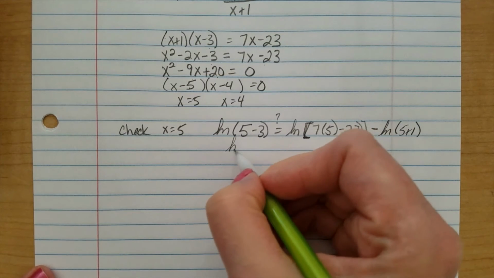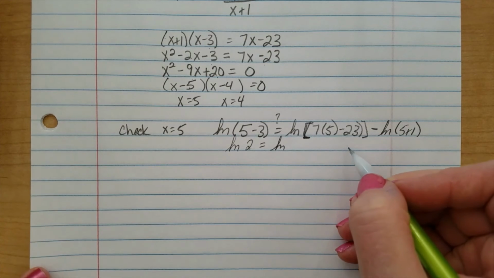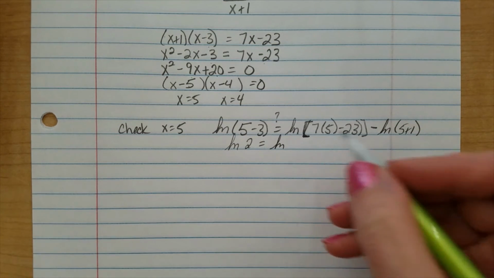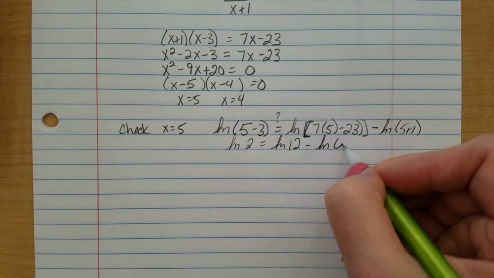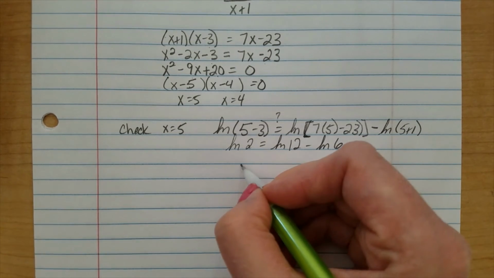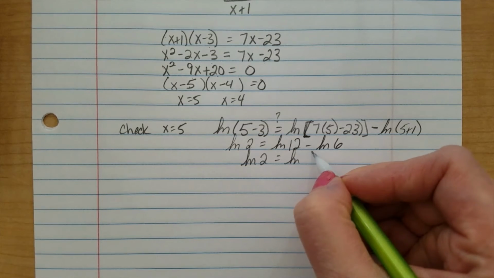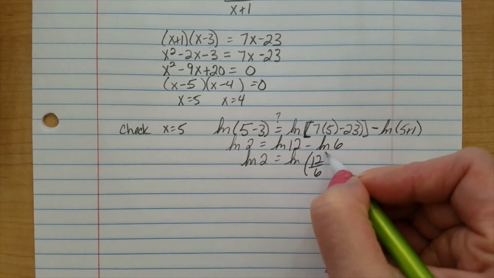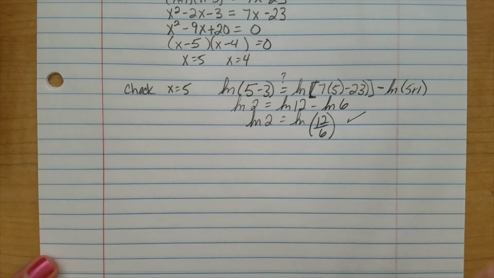Clean it up. Natural log of 2, does it equal natural log 35 minus 23, that would be 12, minus the natural log of 6. Let's condense this. Natural log of 2, natural log of 12 over 6. 12 over 6 is 2. These are equivalent.